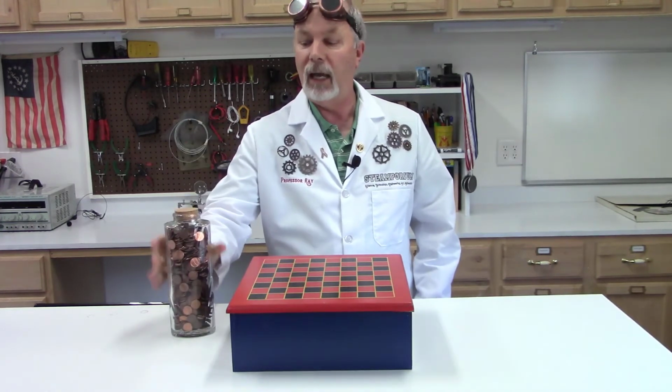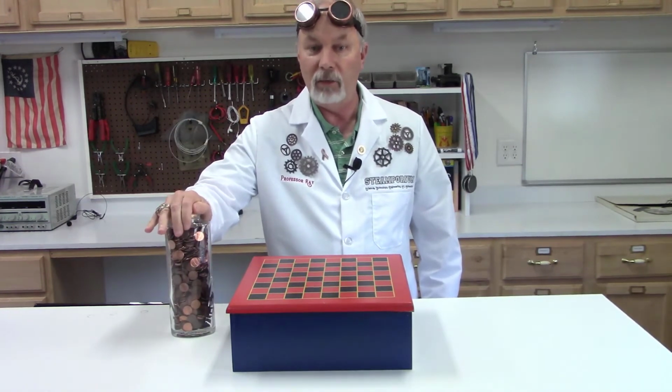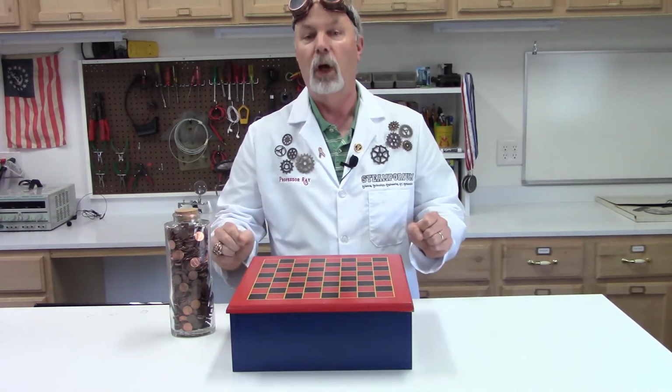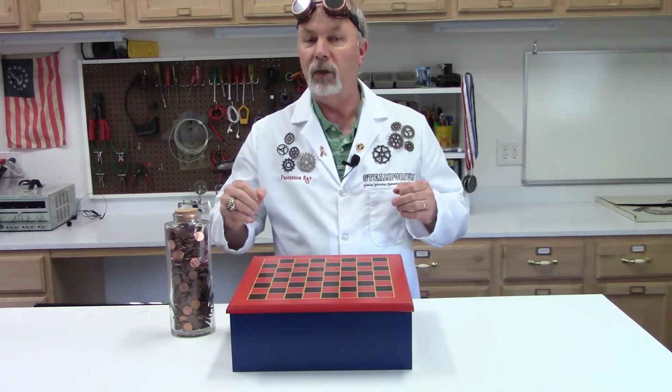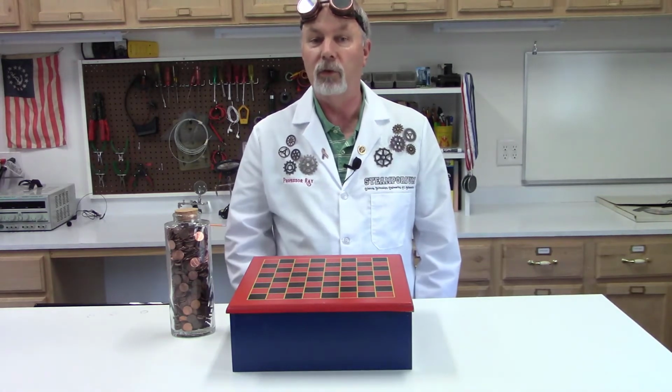And what you're going to find out is I don't have near enough pennies in this house to fill this checkerboard the way I want to. So enjoy the ride. I think you'll learn a little bit about this and help give some context as to what we're seeing.